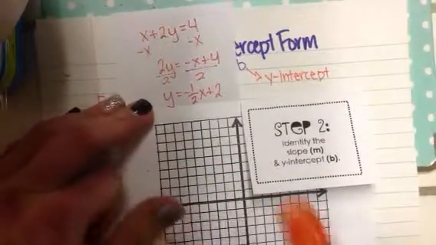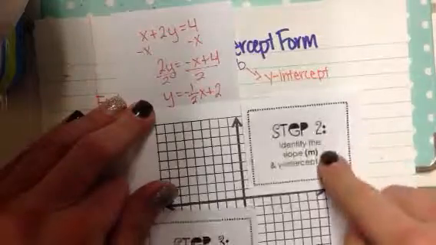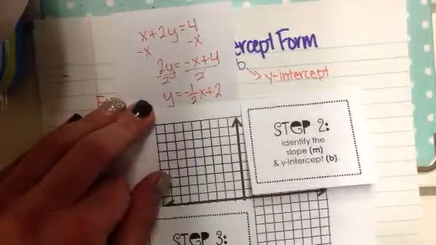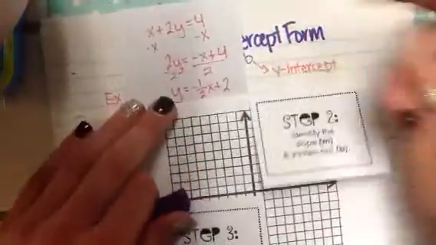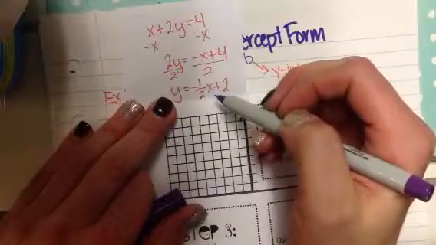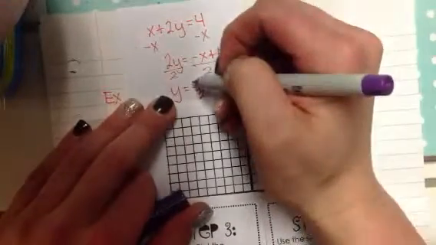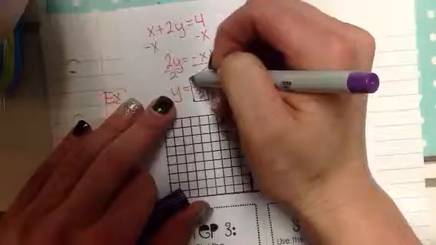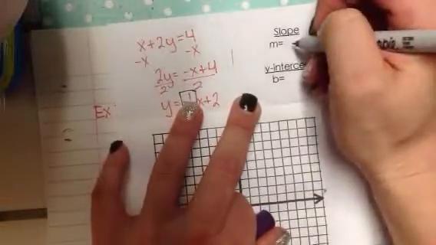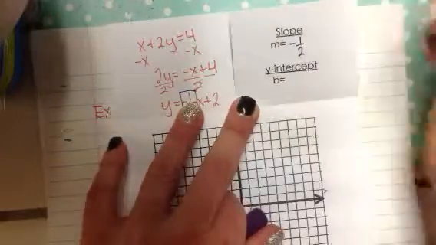Step 2 wants us to identify the slope, or m, and the y-intercept b from this equation. So we know that y equals mx plus b. So m is the part in front of the x. It's the coefficient for the x term. So this negative 1/2 here is our m. So if we flip open step 2, m is equal to negative 1/2.